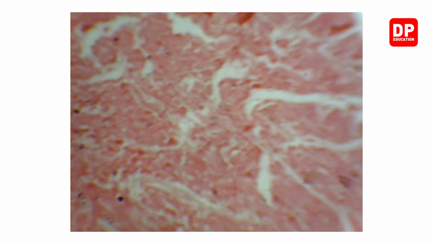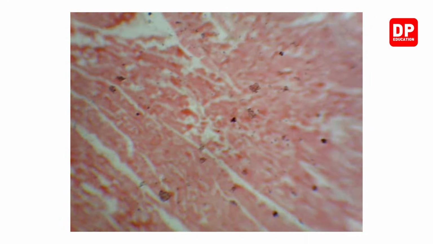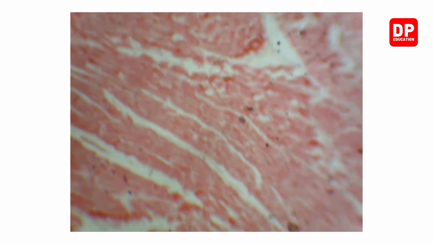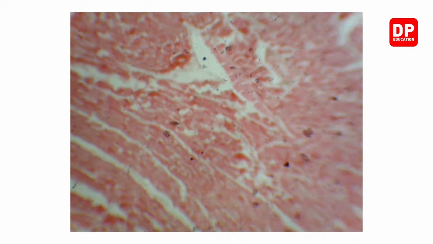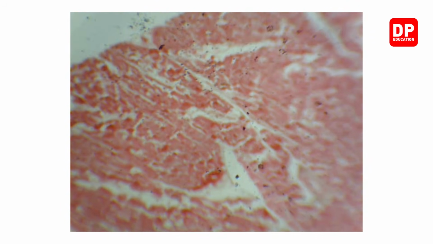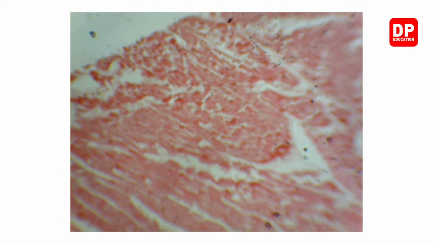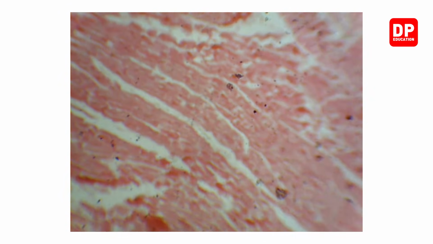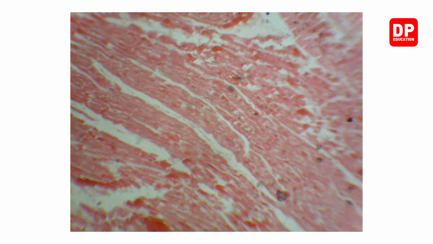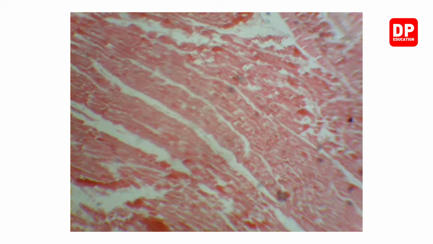Okay, you all can see a large number of cells present. They look like tiny pink lines, because these cardiac muscle cells are long and they have small branches as well. Branched cylindrical cells. If you observe carefully, you will be able to identify those type of cells. So the cardiac muscle tissue is made up of a large number of these cylindrical branched cells.